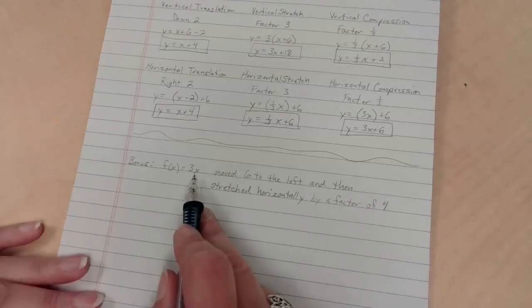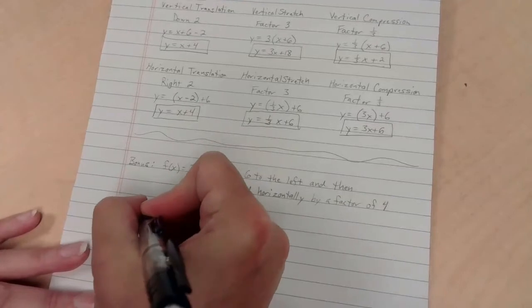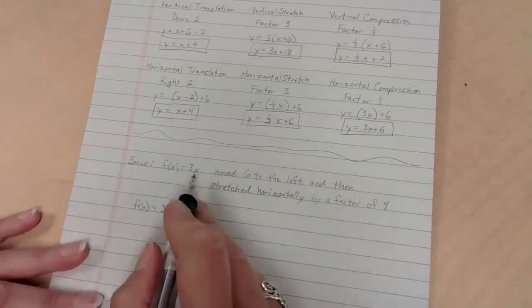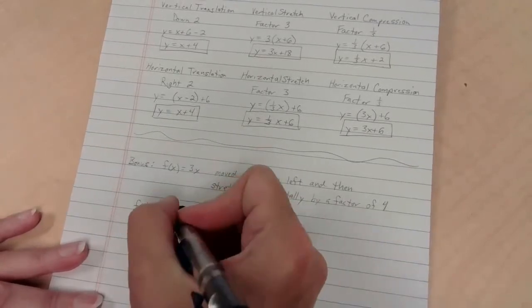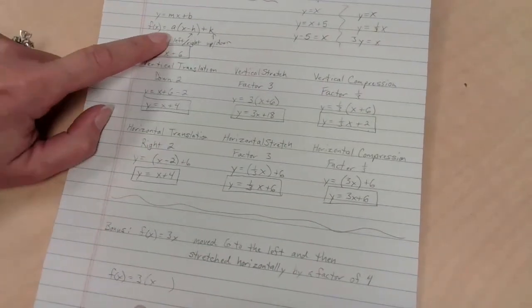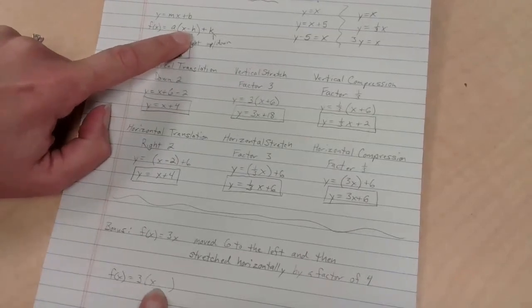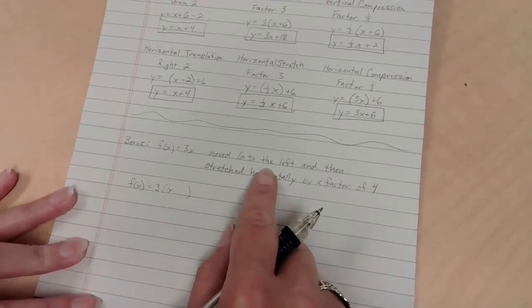So watch this, okay? Watch this quite carefully. We are saying, I've got my f of x. You could write y if you wanted to. That would be fine. The 3 is not part of the x. The 3 is a coefficient. If I'm going 6 to the left, go back to this model. That 3 is my a on the outside. Here's my left-right movement. It's happening in the parentheses with the x. I am only changing the x when I'm doing horizontal changes.